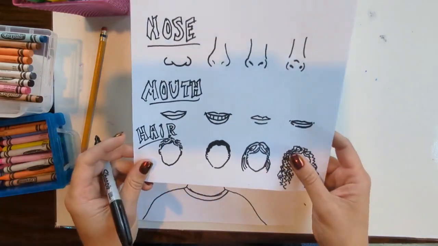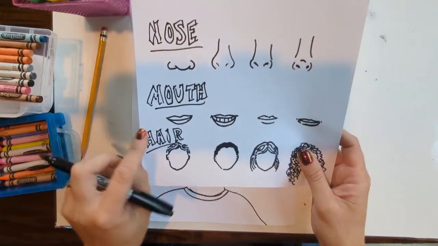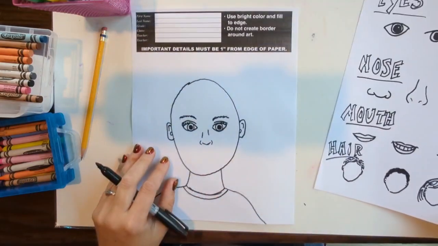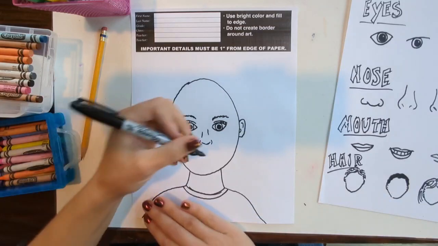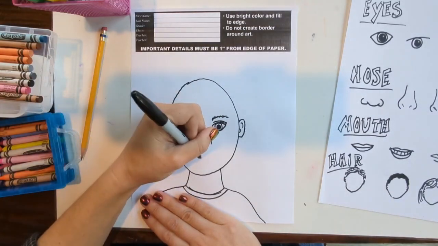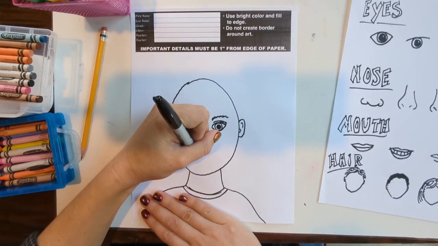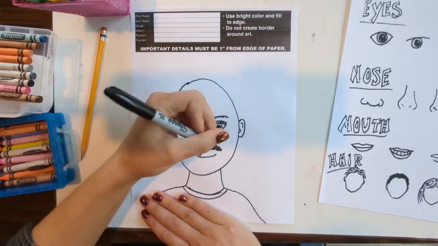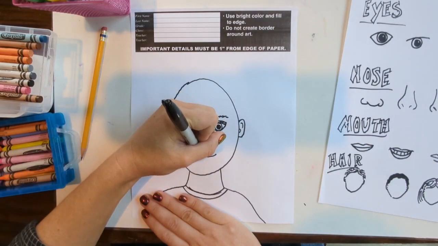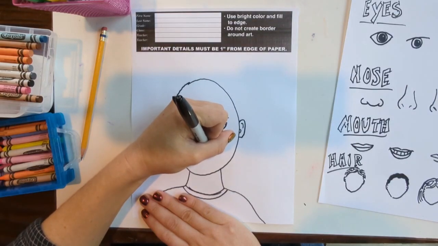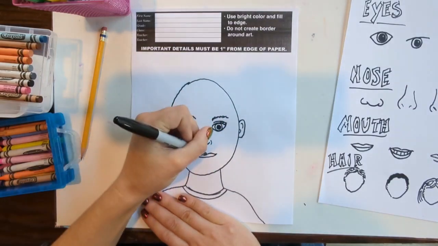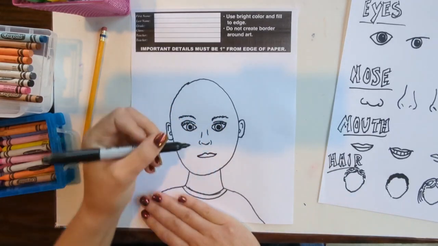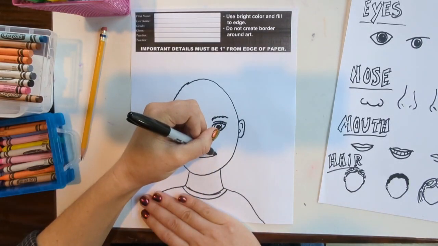Now we're going to add the mouth to our portrait, and we have a couple different options here. You have like the mountain peak of the top lip, and then we have some more simplified versions, and then we have teeth showing. And if you have braces, you can also add your braces to the teeth showing. So I'm going to first start with drawing just one line, a single upturned smile line, and that could be your smile if you'd like for your picture.